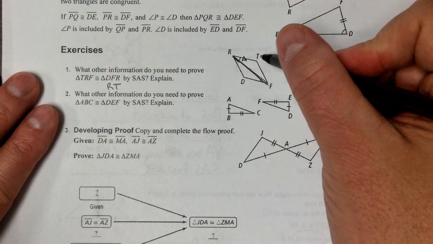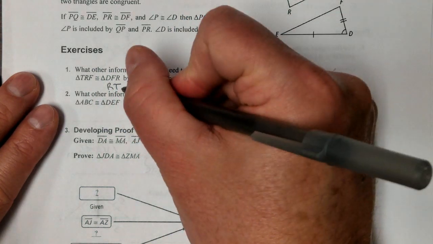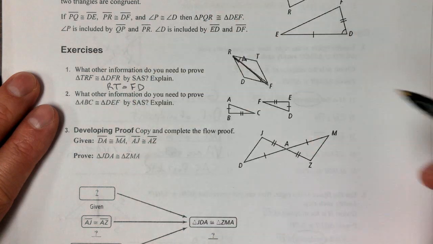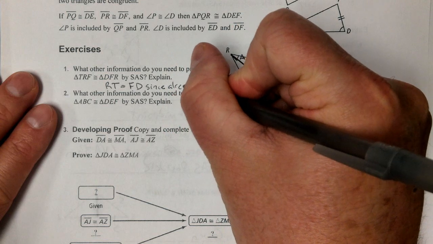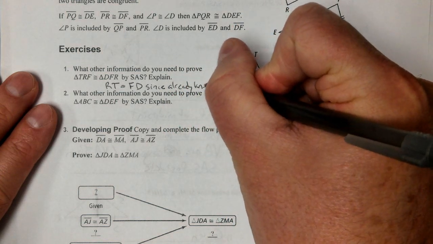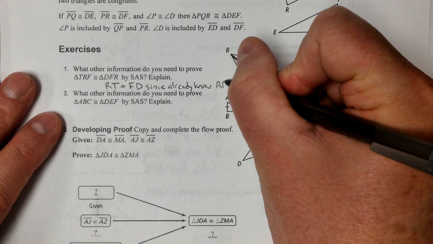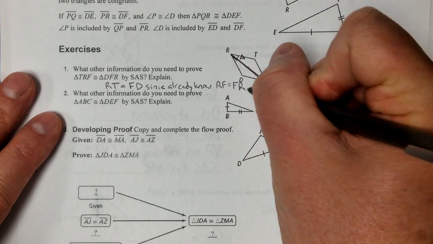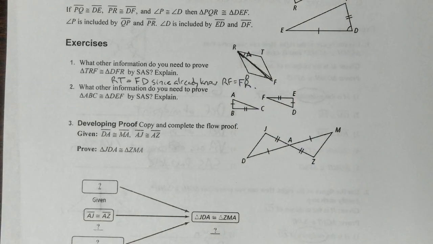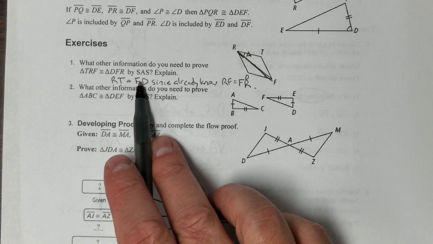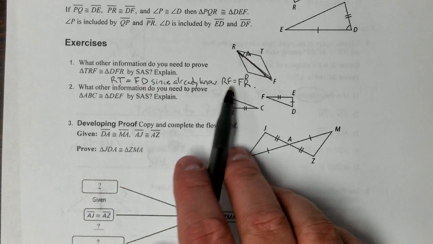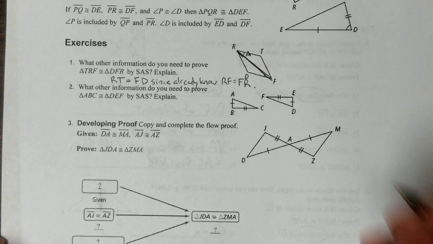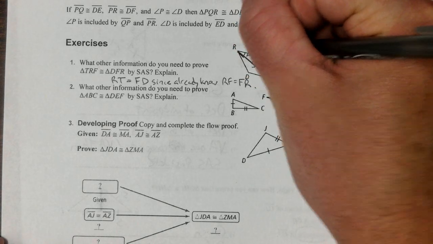RT congruent or equal to FD, since we already know RF equal FR. So the additional information that we had to be told was RT equal to FD, since we already knew about the reflexive side. So that's what's going to make that one SAS.